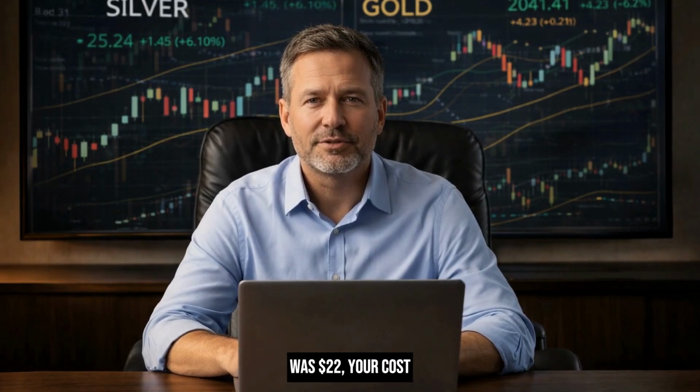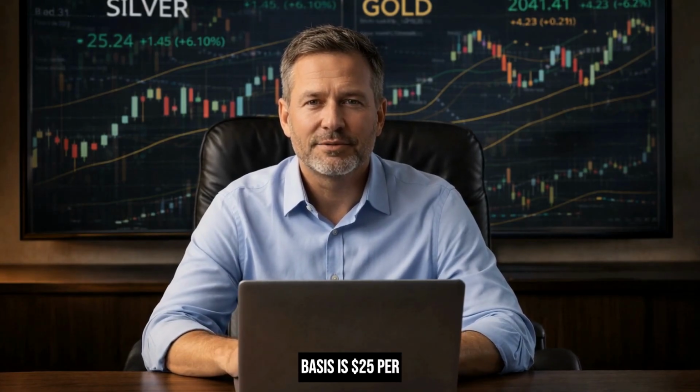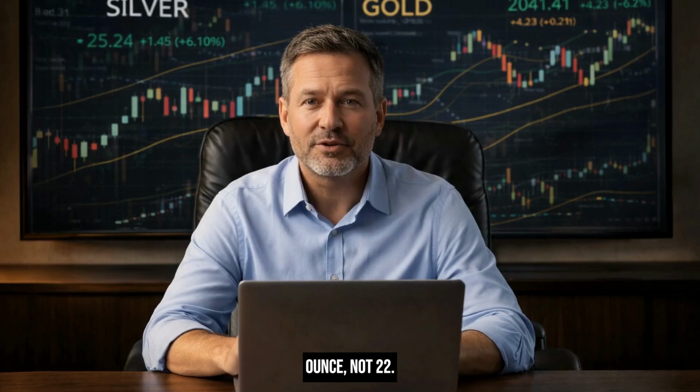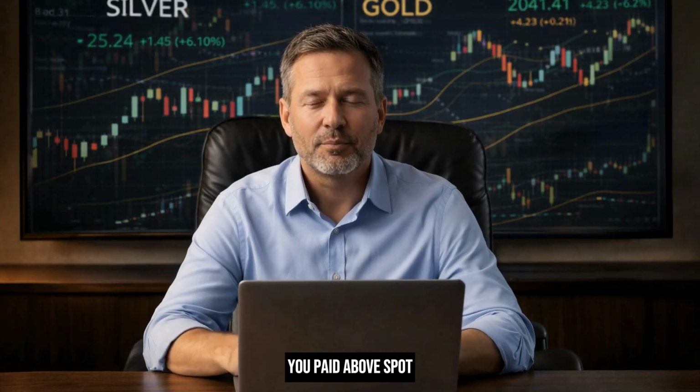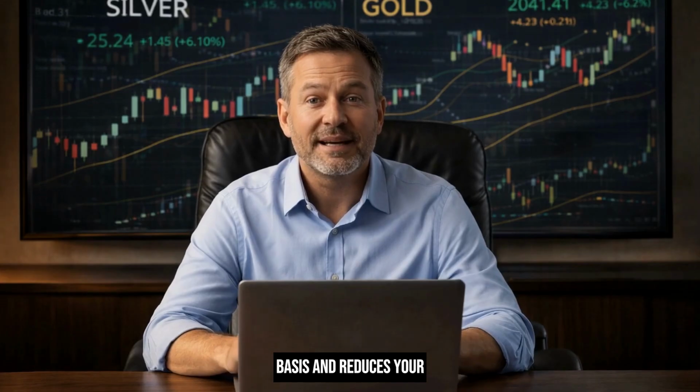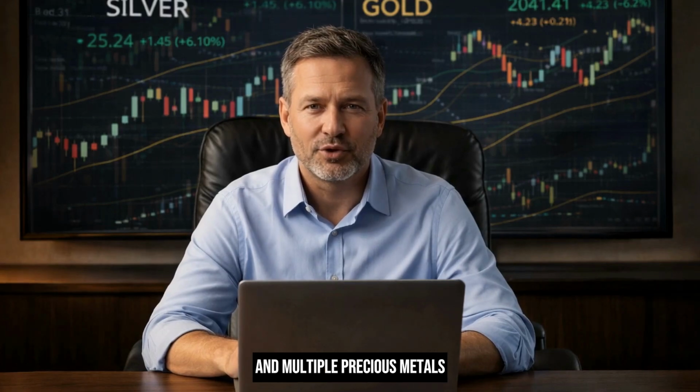If you bought American Silver Eagles at $25 per ounce when spot was $22, your cost basis is $25 per ounce, not $22. Every dollar of premium you paid above spot is part of your basis and reduces your taxable gain when you sell. This is confirmed directly by IRS Publication 544 and multiple precious metals tax guides.